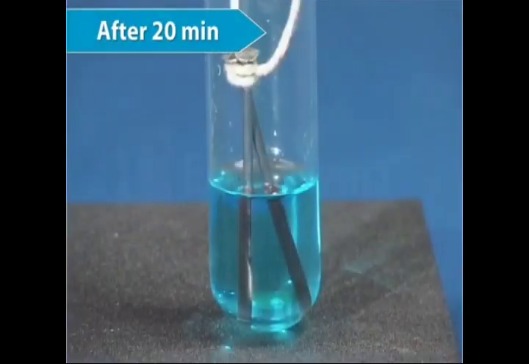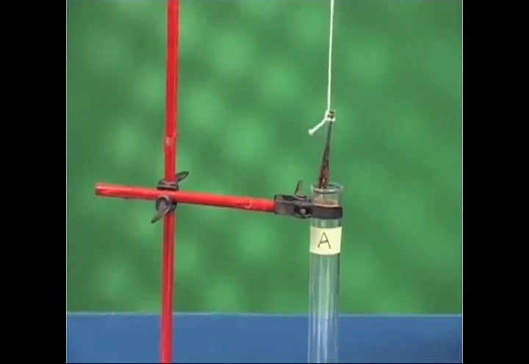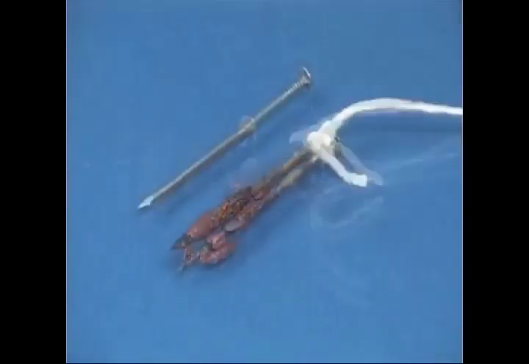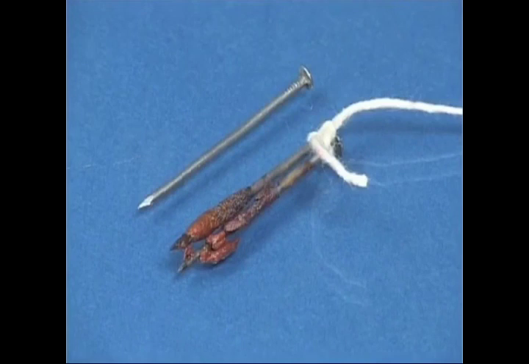After 20 minutes, take out the nails and keep them beside the unused clean nail. Do you observe any change? On comparing both the nails with the unused nail, you will find that the iron nails which were kept in the copper sulfate solution have developed a reddish brown layer on them.